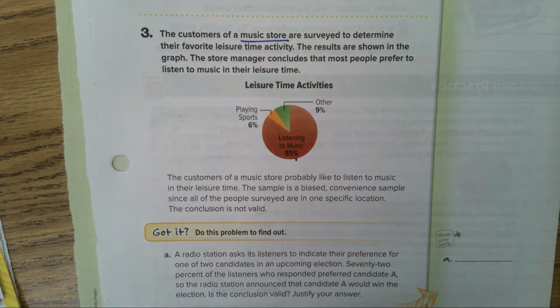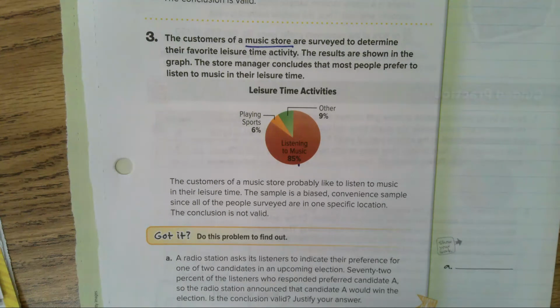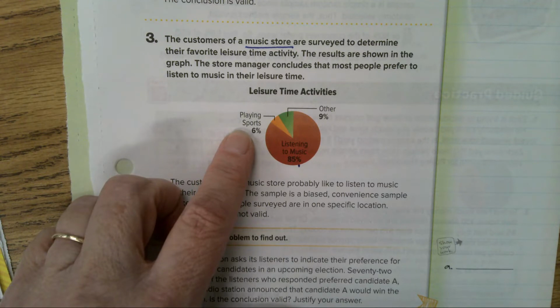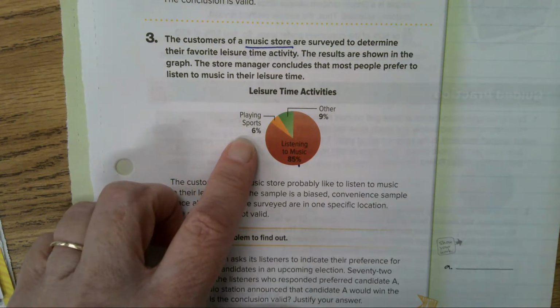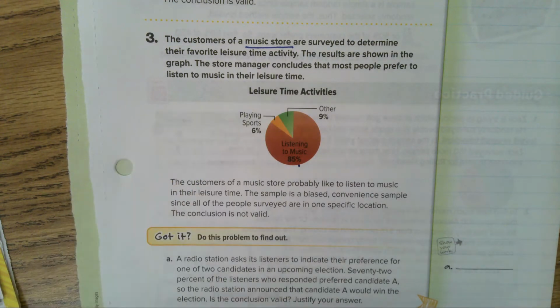The sample is biased. If it would have been at a shopping mall, not a specific store, that would be different. If they would have interviewed people at Dick's Sporting Goods, do you think they would only have 6 percent interested in sports at that store? No, it would be greater. So that's an example of a biased survey.